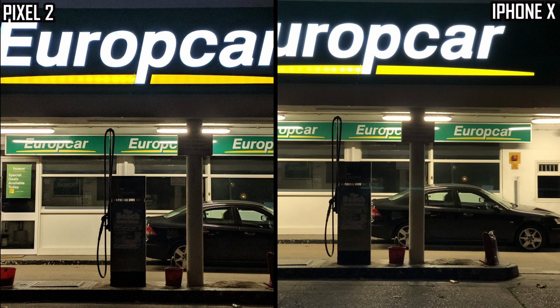And with the x2 zoom mode on each camera, this is where the iPhone 10 completely walks away with it. It has a much cleaner image. It's been really able to recover and represent the yellow properly with the Europe card sign as well. It has a much cleaner image, and I definitely prefer what I'm seeing with the iPhone 10 on this shot.